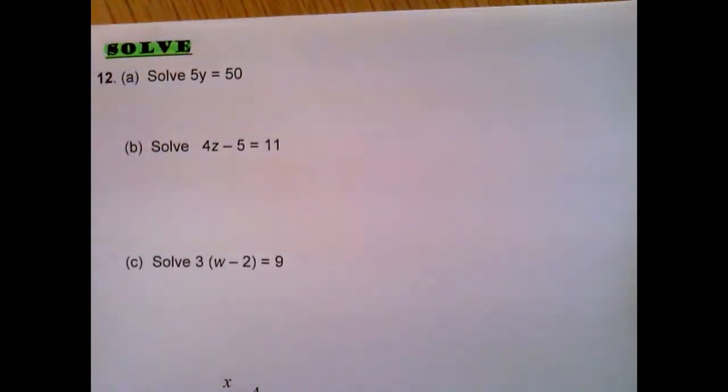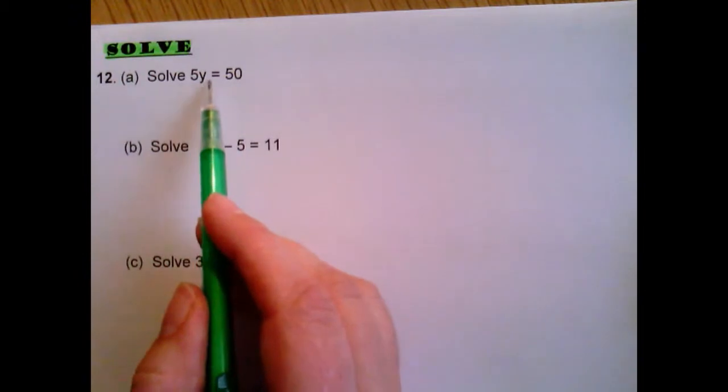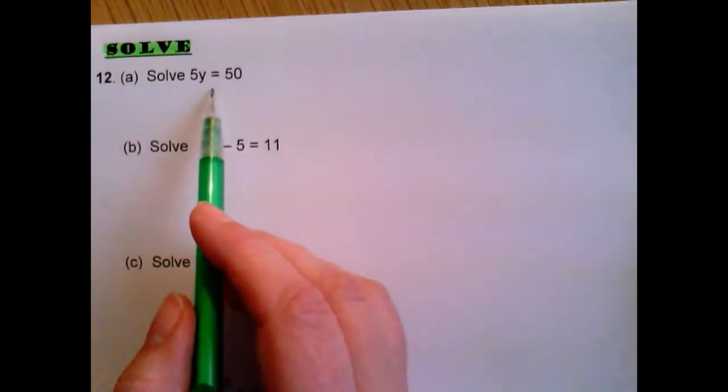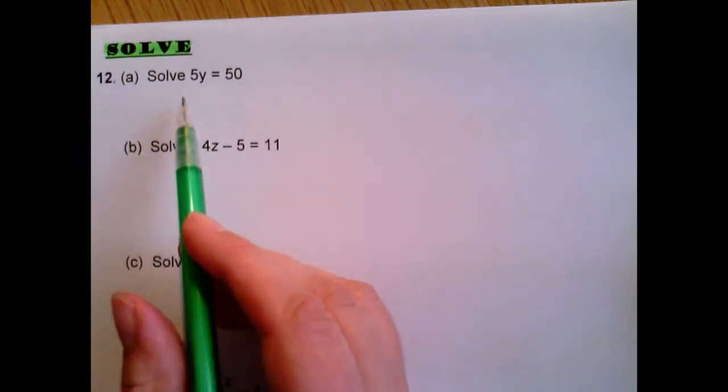Okay, that's substitution then. The next bit of algebra that I want to look at is solving equations. So all of these, you have an equation, so you have an equal to sign, and you want to solve it and work out what y could be equal to. Some of them you're able to do in your head, some of them are not as straightforward as that.